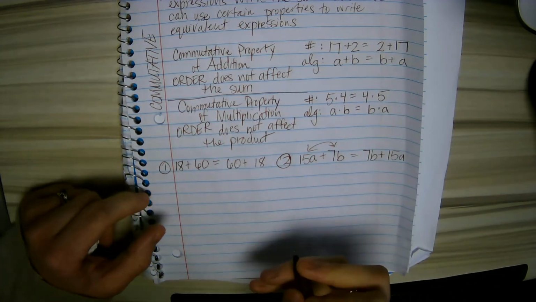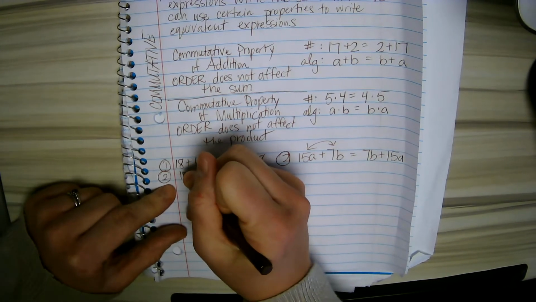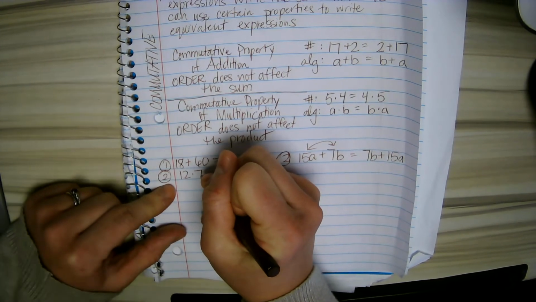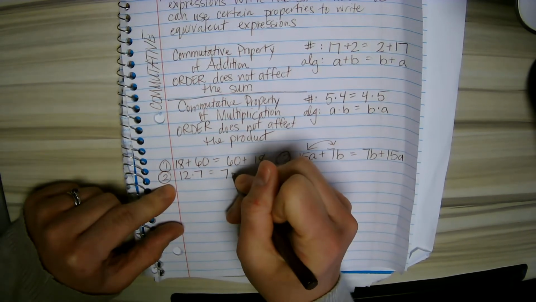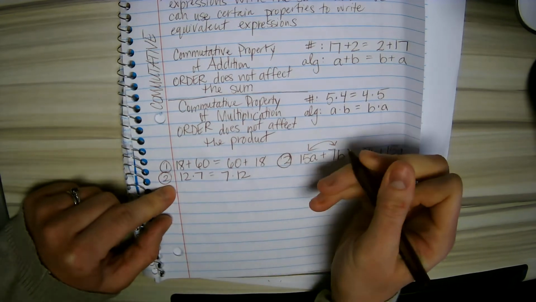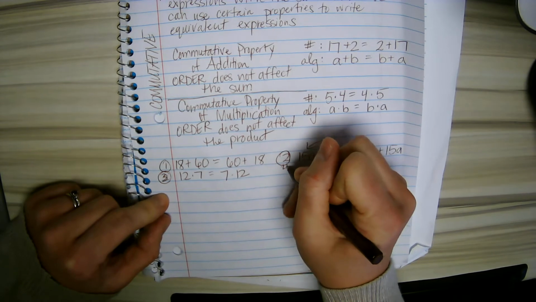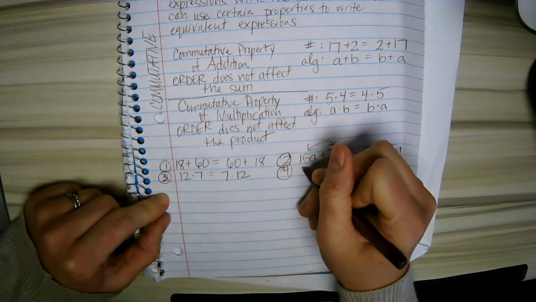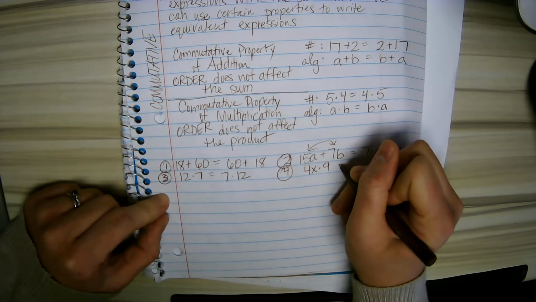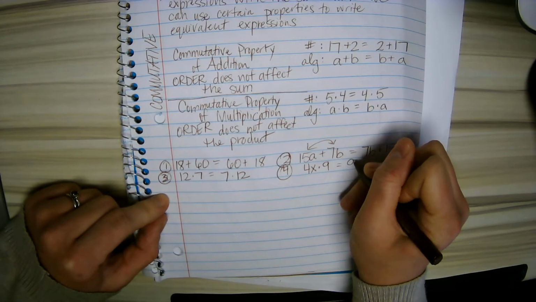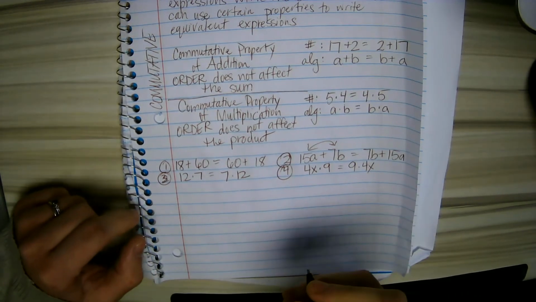Not hard, hopefully. And with the multiplication, you might have 12 times 7. So you would flip them, 7 times 12. And, oh, that was number 3, silly me. And this would be 4. So if you had 4x times 9, you could also say that it is 9 times 4x. Not bad at all, hopefully.